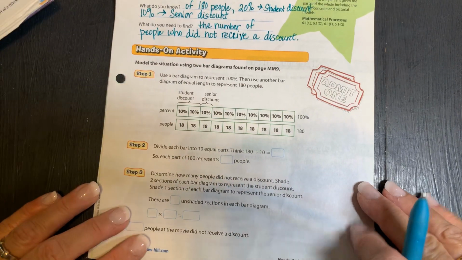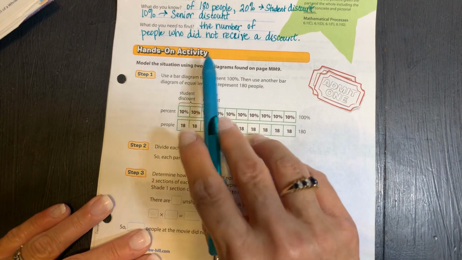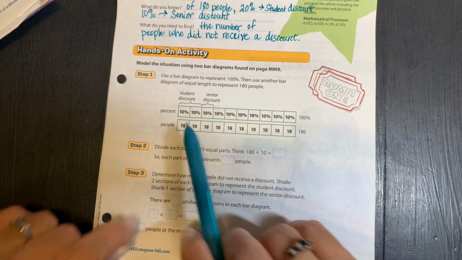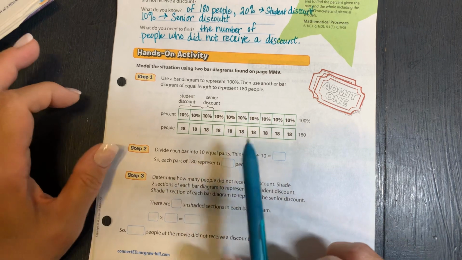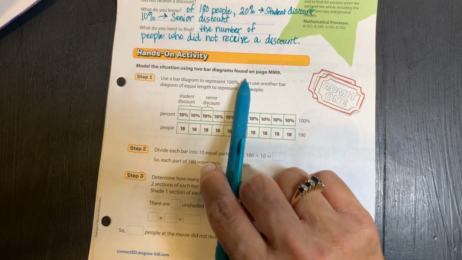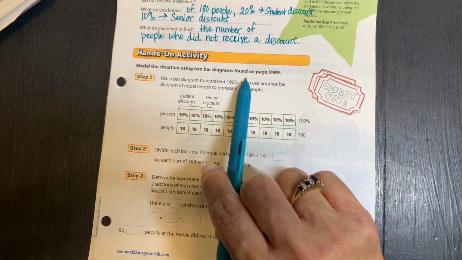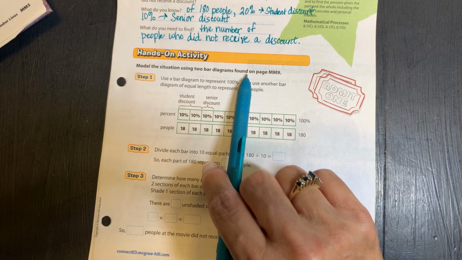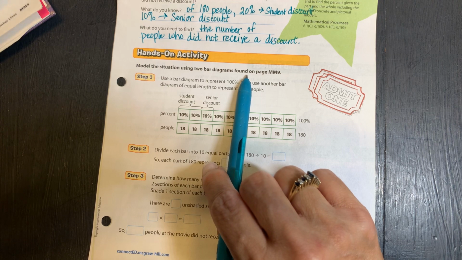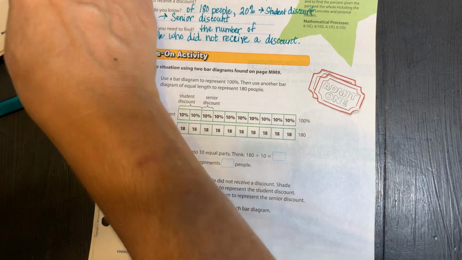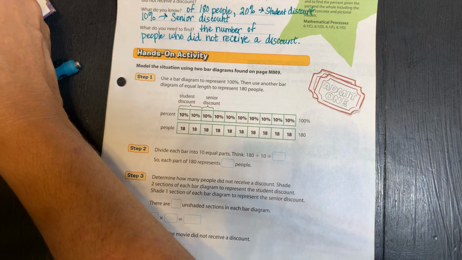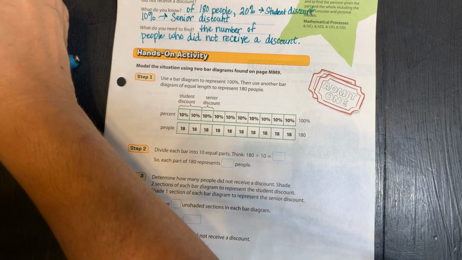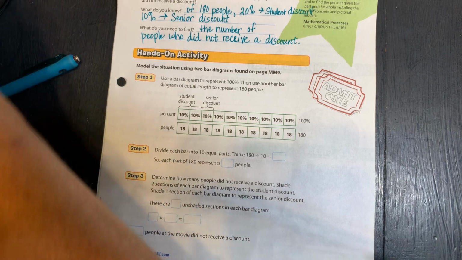Okay, so this is what it says. It says model the situation using 2-bar diagrams. Now, if you do not realize this, it says found on page MM9, in the back of your textbook, you have some awesome resources. You've got some graph paper, some number lines, some strip diagrams, some manipulative models. You've got these pages. I'll just kind of show you.